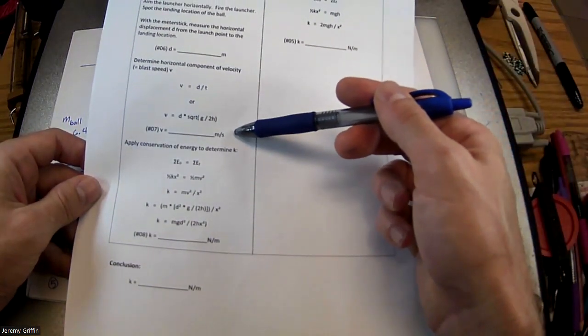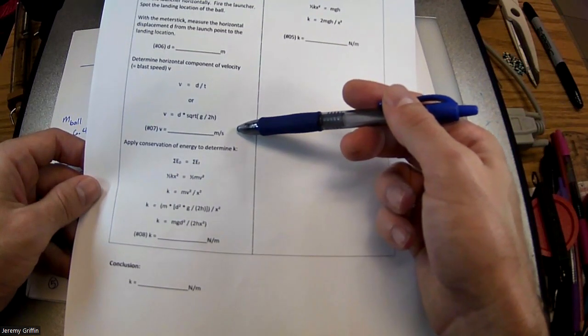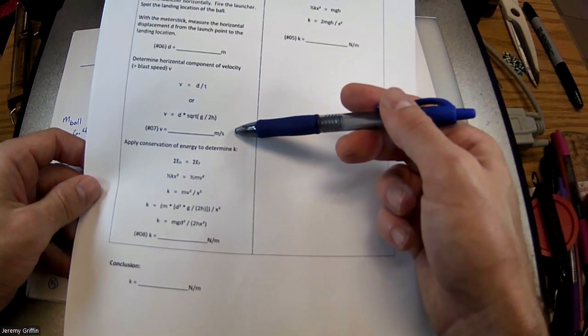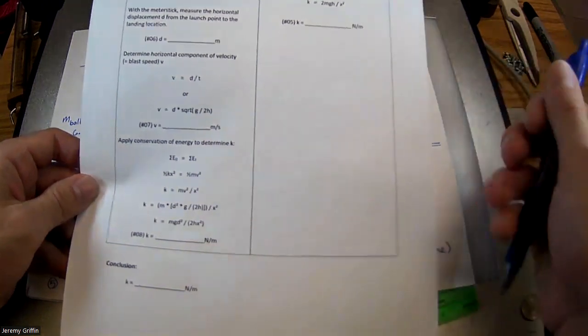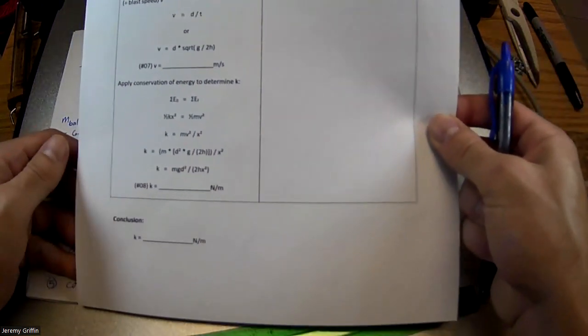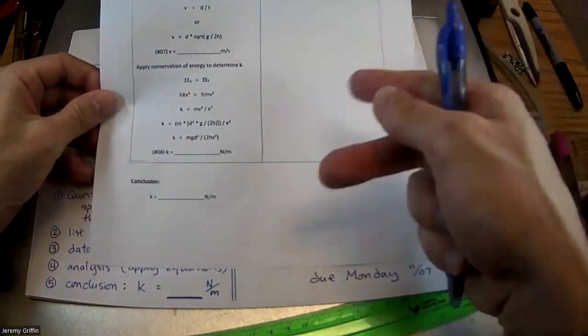So you guys figure out the blast speed, right? That's worth a point right there. You guys got the blast speed, point for the blast speed. So I think that's up to 10 points by now. And so there's 2 points to go.